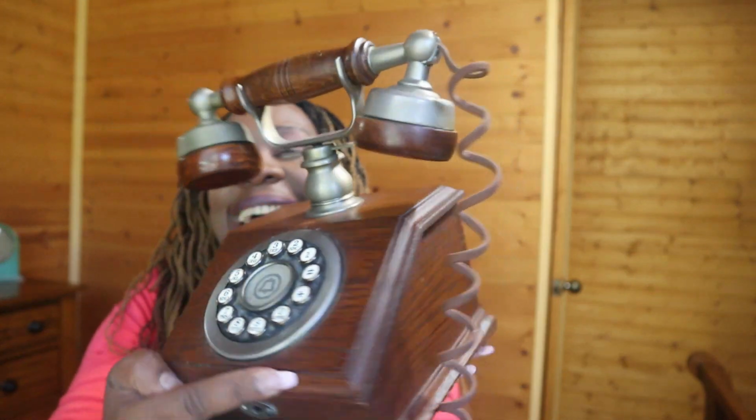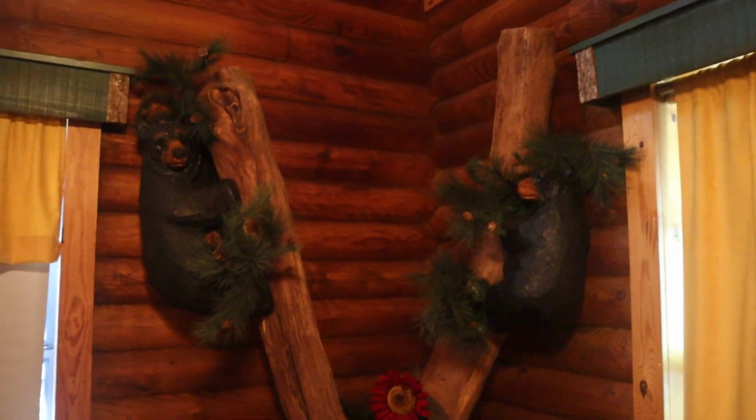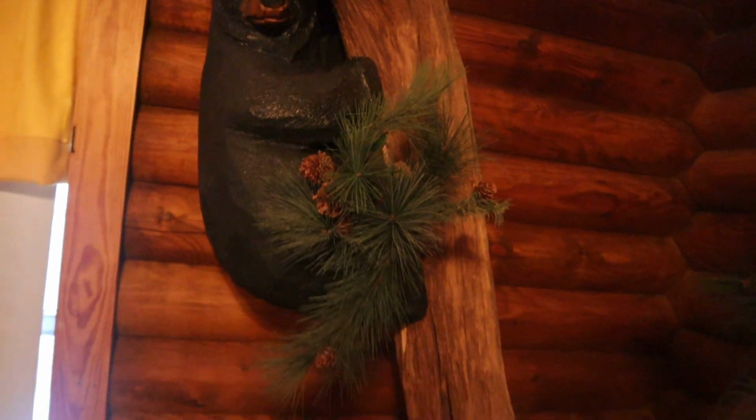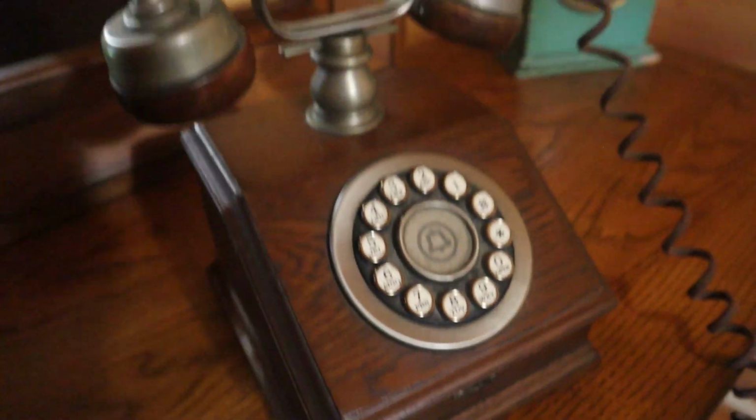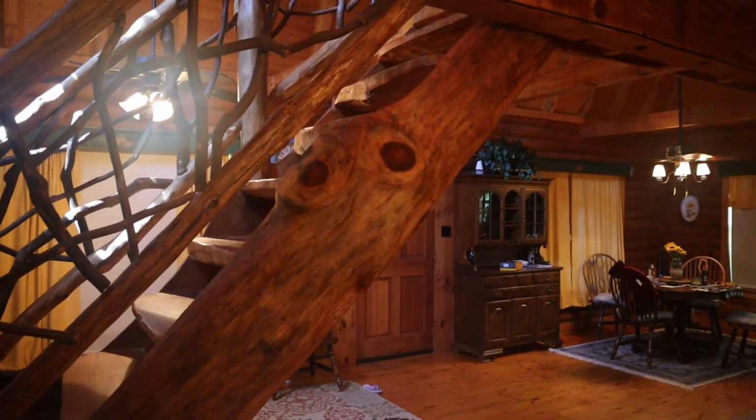So one of the things I liked about this cabin was it was so quaint. Look at this. Look at this thing. They have this really nice rustic feel with these old phones everywhere. There's images of bears and elks and horns, and I'll show you around in a minute so you can get a tour of my cabin. Alright, so that was the cabin.